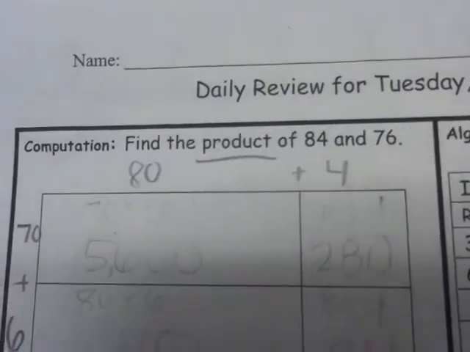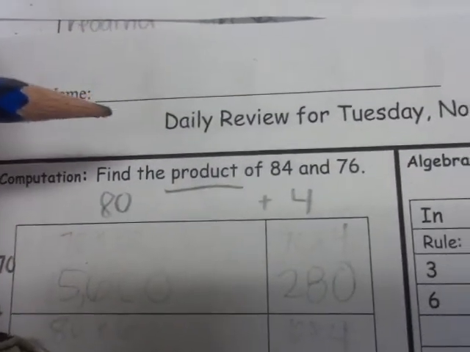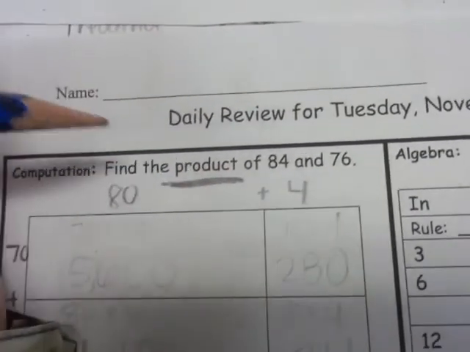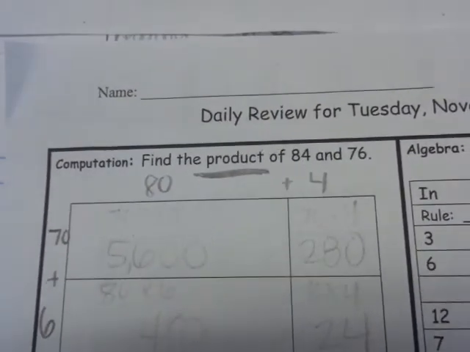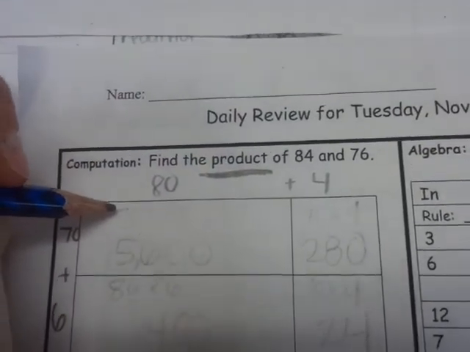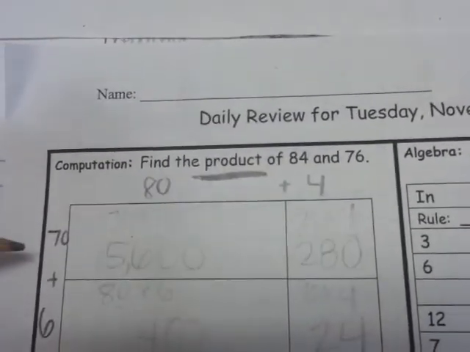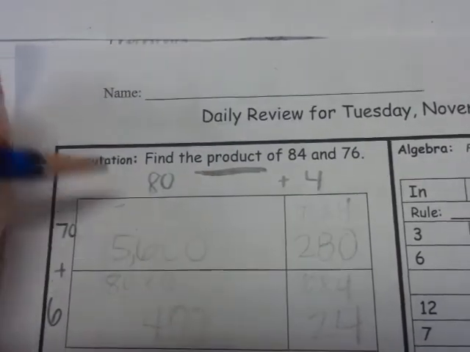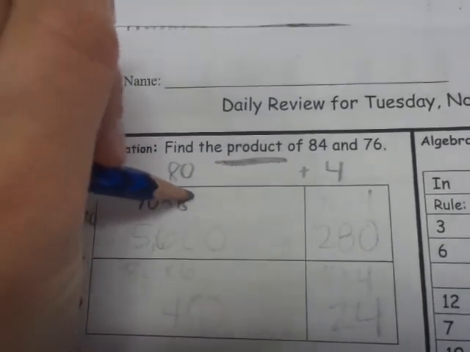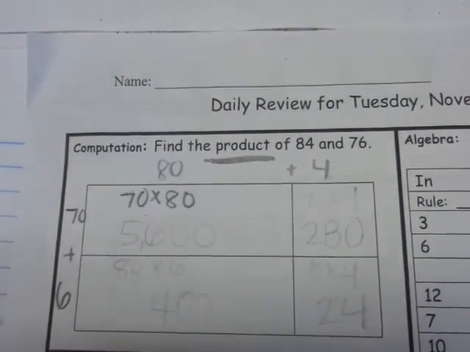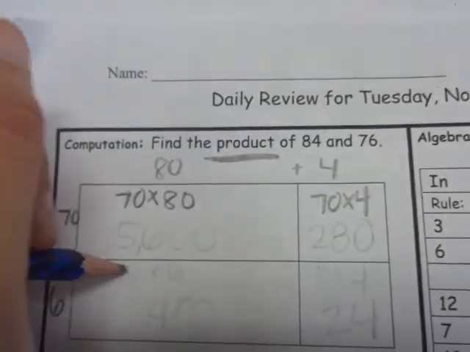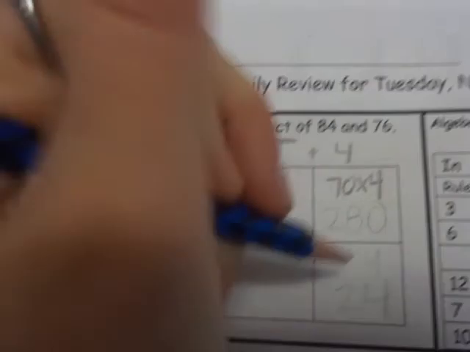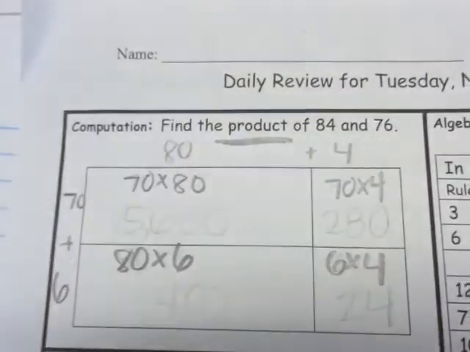Question 1 is asking for the product of 84 times 76. Product means the answer to a multiplication problem. So the squares are set up for an area model. If I expand my factors, 80 plus 4 and 70 plus 6, I can meet these in the middle to make my multiplication problems: 70 times 80, 70 times 4, 80 times 6, and 6 times 4.